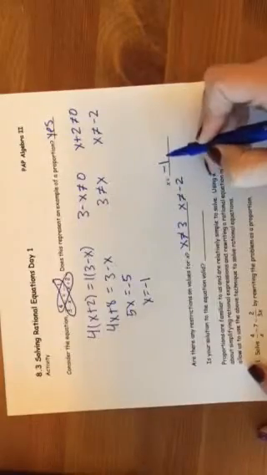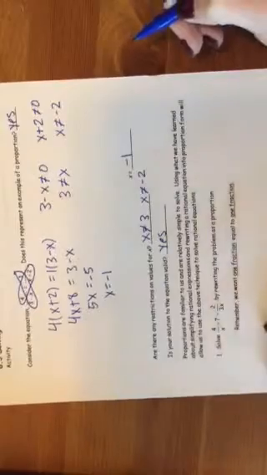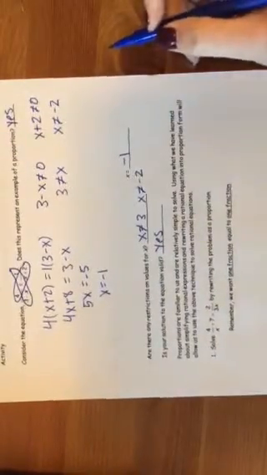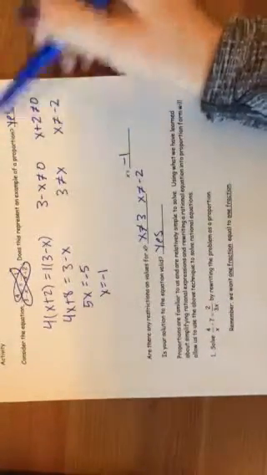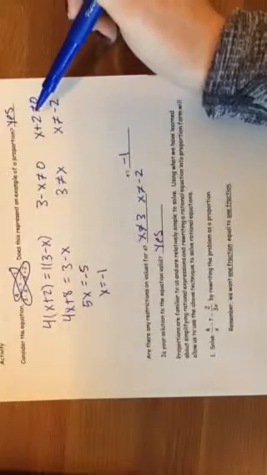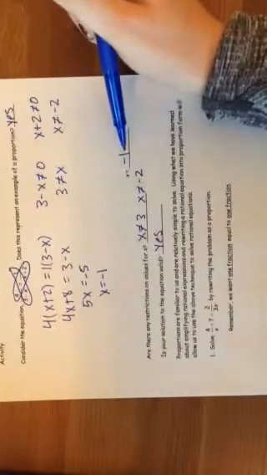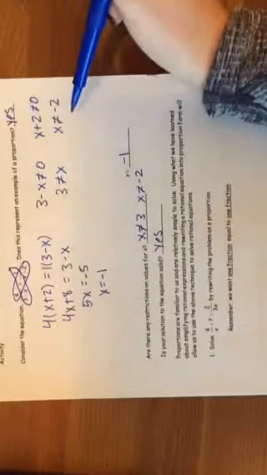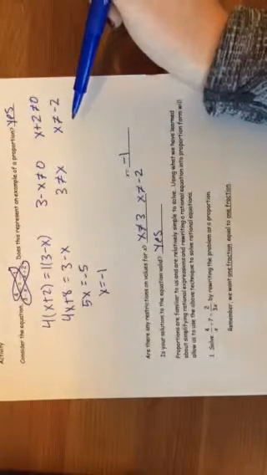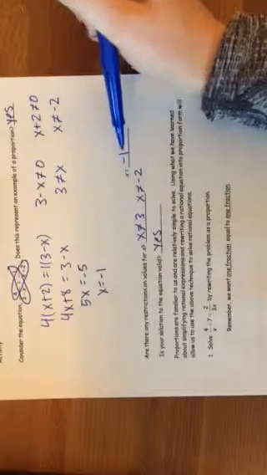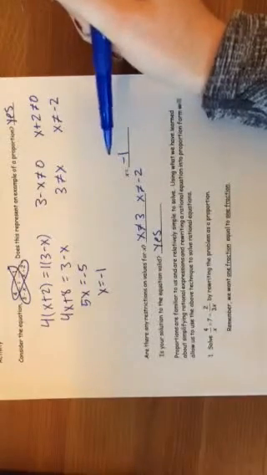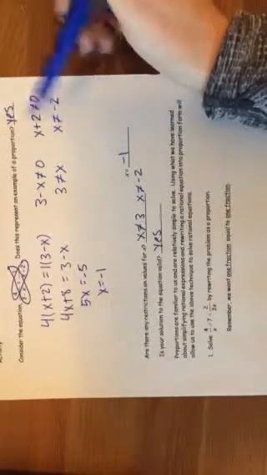So is x equals negative 1 valid? Yes, because it's not one of those restricted numbers. It is valid. Okay, so when you're solving these, you're going to need to think about what your restricted values are first. And then once you get your solution, if one of those happens to be a restricted value, you won't use it as your solution. You'll just throw it away. But if it isn't a restricted value, then it is a solution and you're good to go.